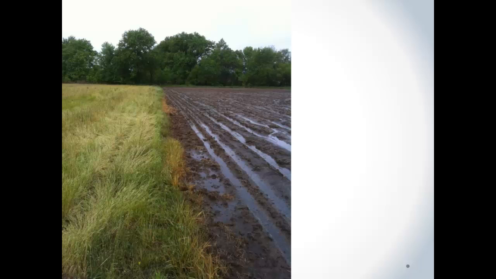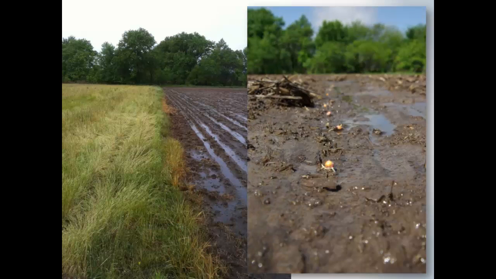For example, a couple years ago, this was a field adjacent to some of our research fields, not one of our fields. It looks like a furrow irrigation, but indeed what happened here is a fairly significant 4-inch rainfall event took place within approximately 12 hours, and those furrows are actually the seedling furrows.